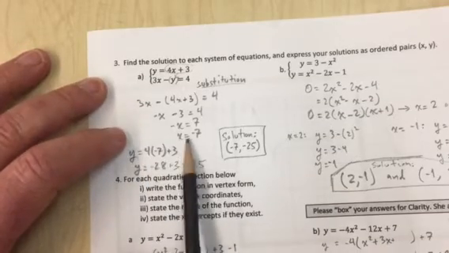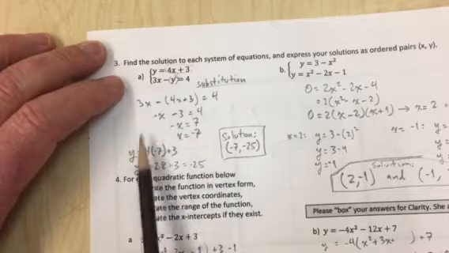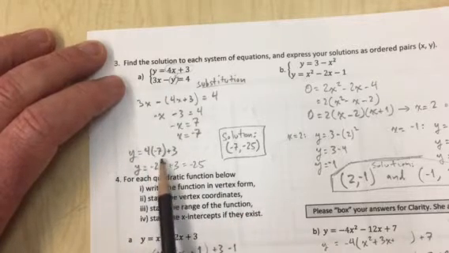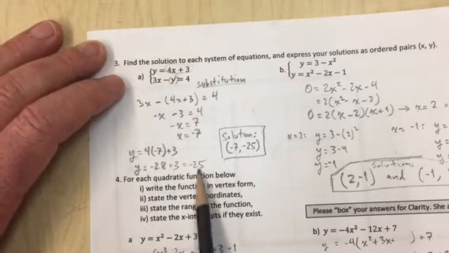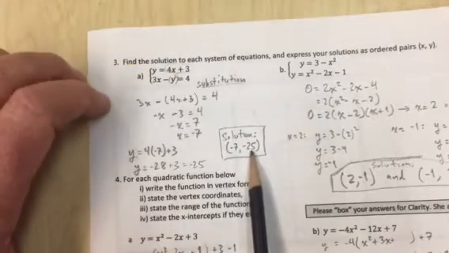I'm replacing the x value in either one of these functions with -7. I chose the first one because it was set up to give me y right away. And I get -25, so there's my solution. So -7, -25. I won't have one on the test.